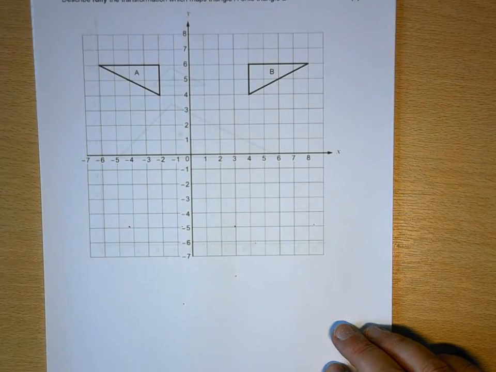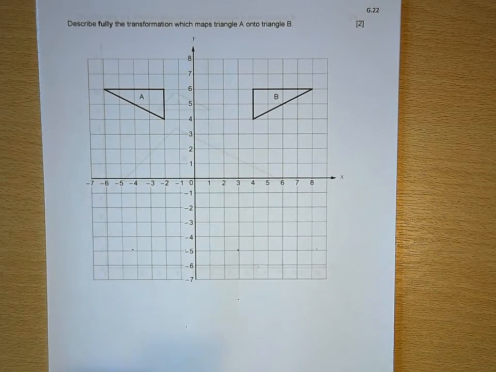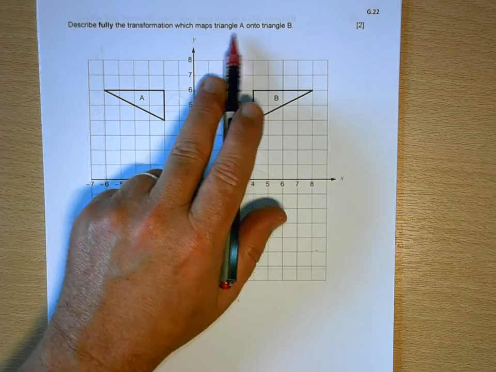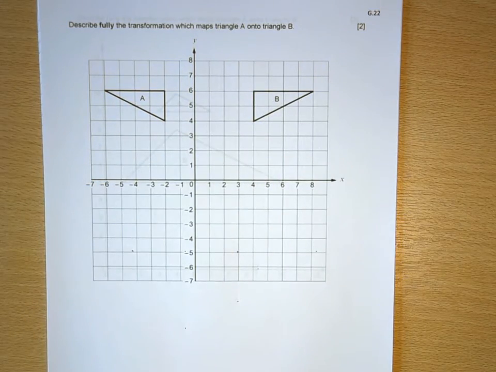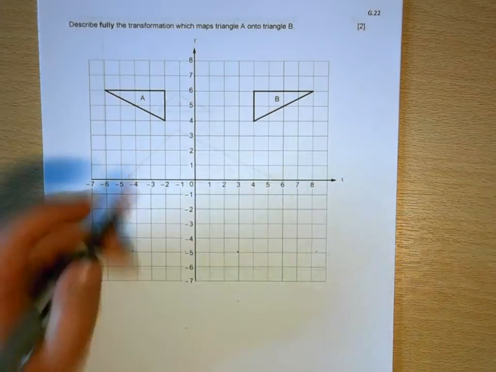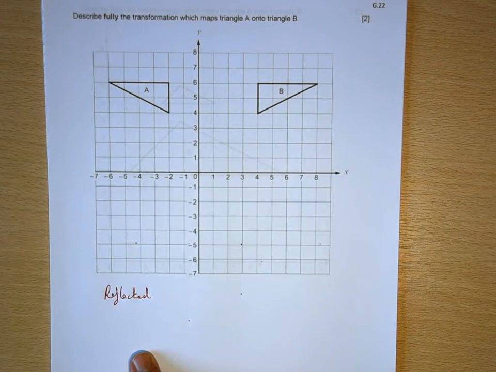They could ask you to do a describing. So describe fully the transformation which maps triangle A onto triangle B. Okay, so when I'm looking at that, I can see it's been flipped. So therefore, it's reflected. So I get 1 mark for reflect. Then I need to remember that it's not enough to say it's been reflected.